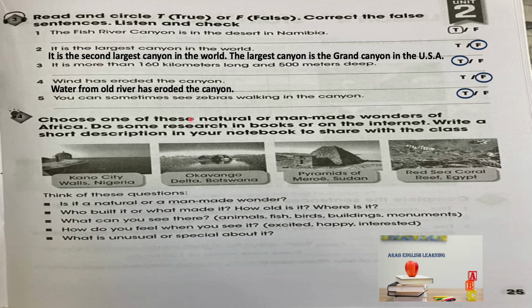Exercise 4. Choose one of these natural or man-made wonders of Africa. Do some research in books or on the internet. Write a short description in your notebook to share with the class. So we have here different places in different countries. You can search one of them and answer the following questions.